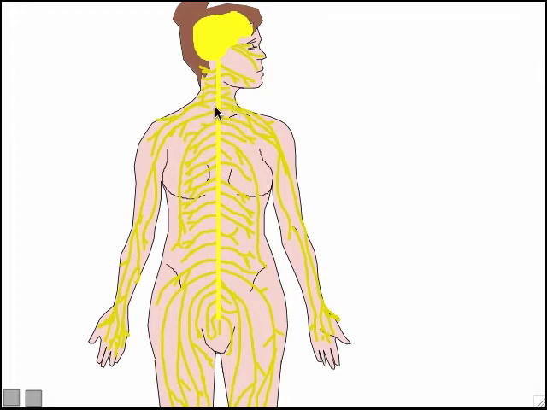So all these nerves below her head that you see here connecting to the spine are spinal nerves. If you think of the spine as a freeway, an expressway for motor signals and touch sense signals, think of the spinal nerves as on-ramps and off-ramps to the freeway.